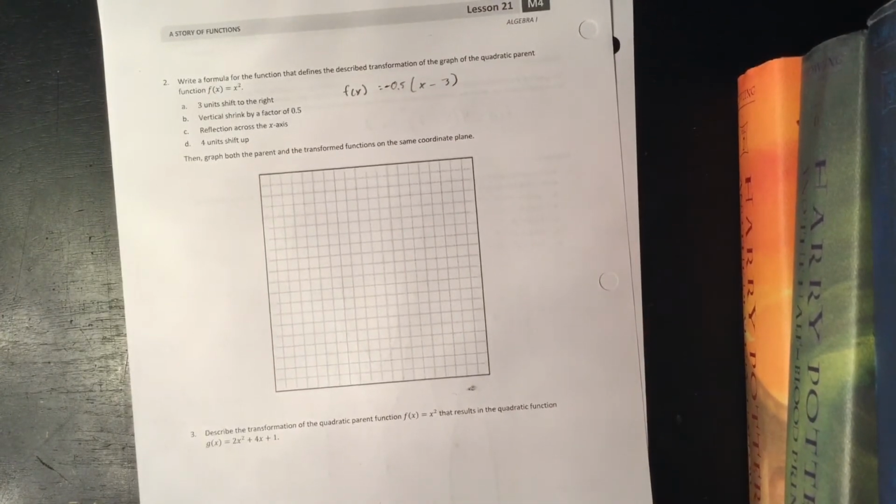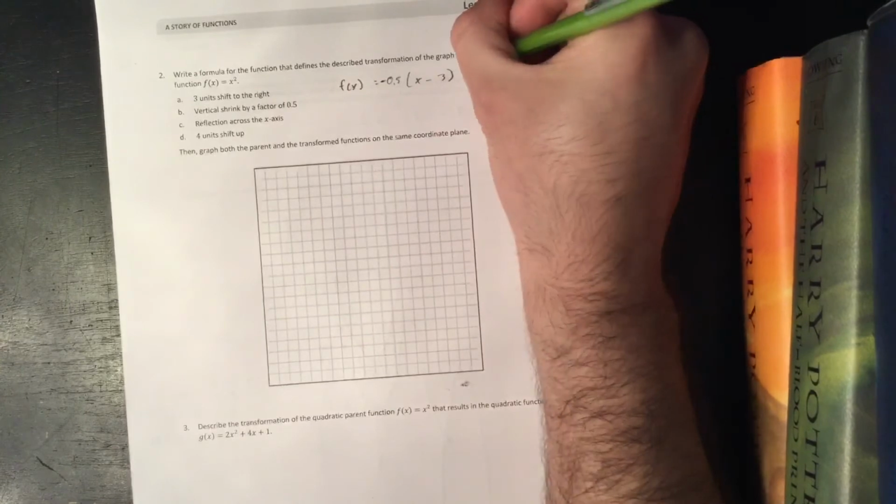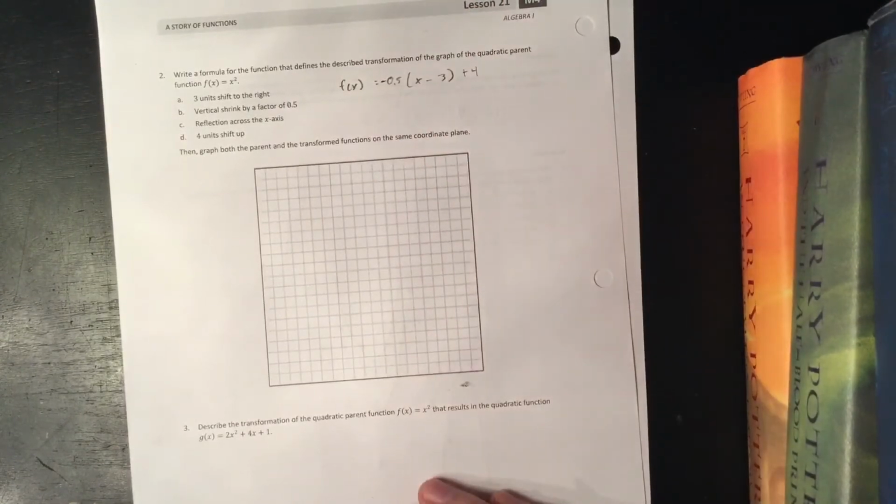That's just something that we talked about before, and we actually saw it a lot in that last exercise. So the last one here is it's going to shift up 4 units. So we have a plus 4 on the outside. So the next part is graphing this.